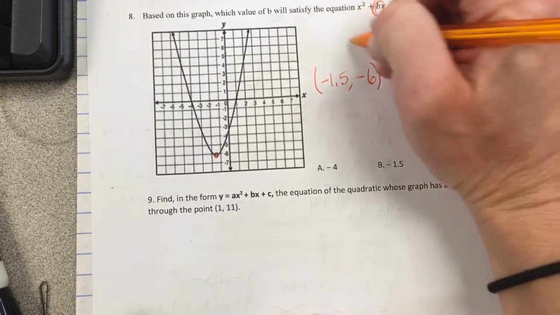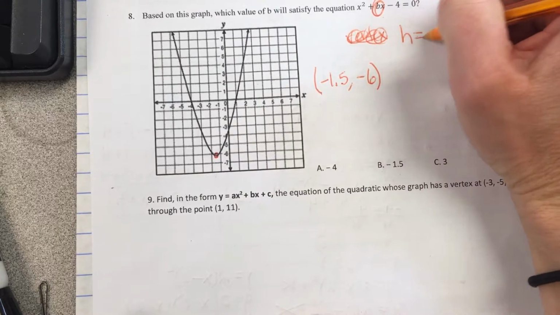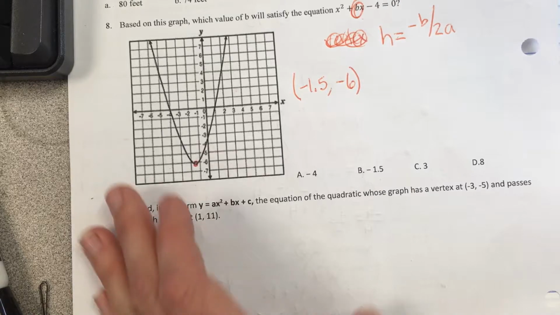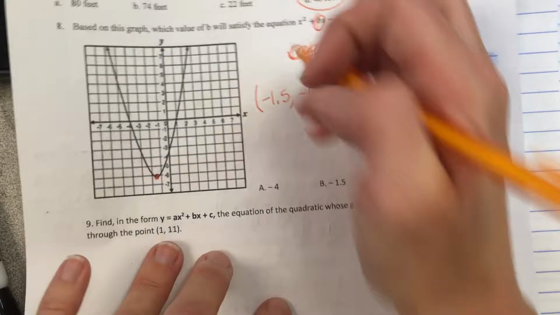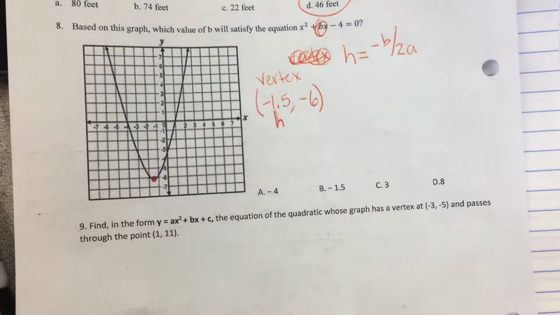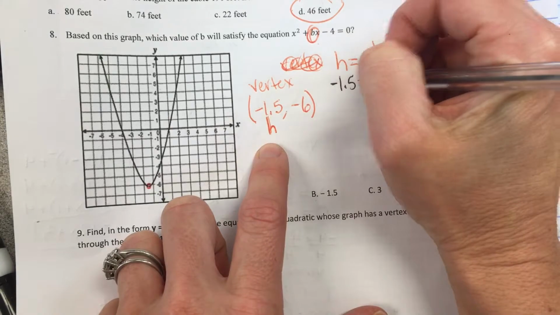So to find b, your vertex, h equals negative b over 2a. We kind of talked about that a little bit last week. So this is your vertex, which means this is h. And so I know h is negative 1.5.